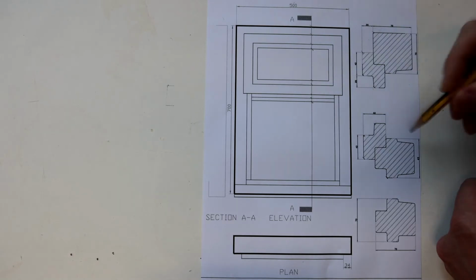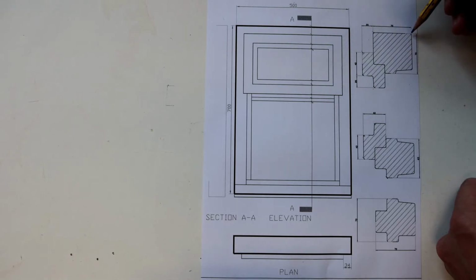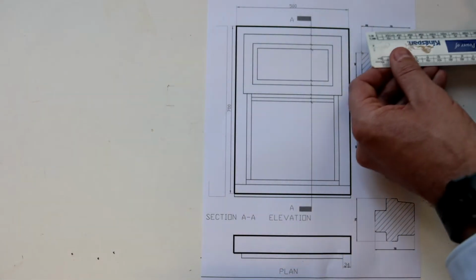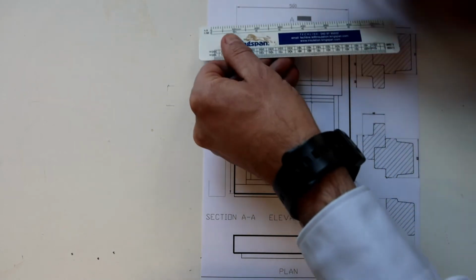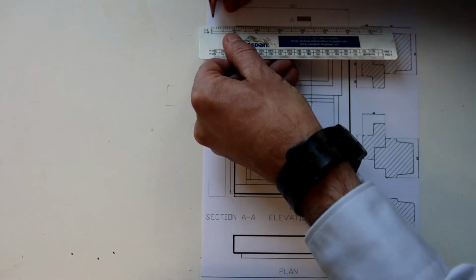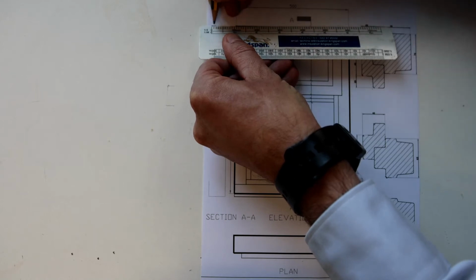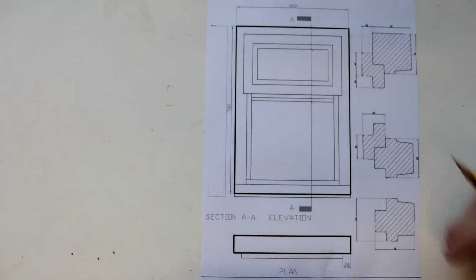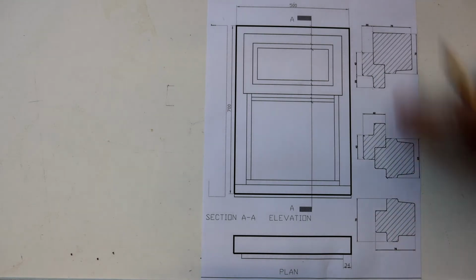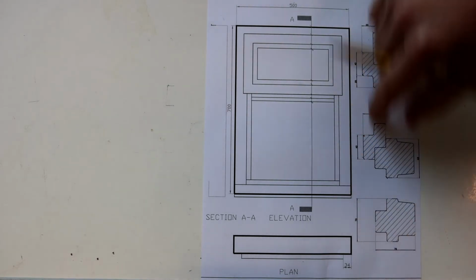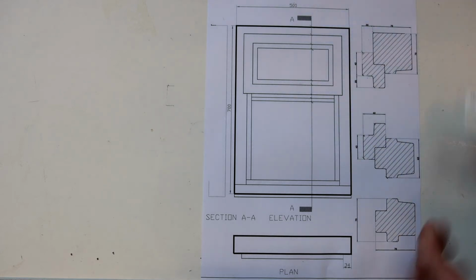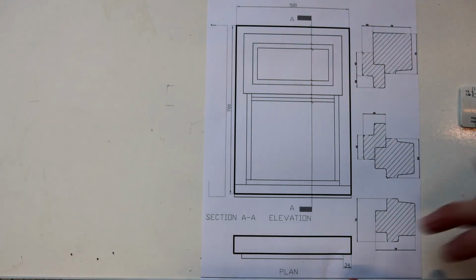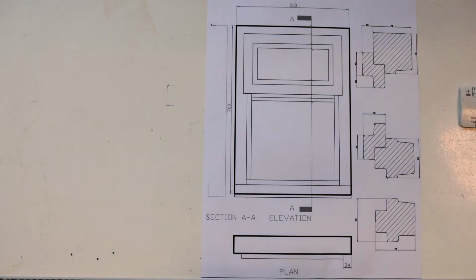Okay, so the first thing we're going to do is transfer this part over here. We're going to measure out 70 at 1 to 5, that's it there. So this overall section is going to be 70, and then there's going to be a piece that's 20 mil sitting out from that.